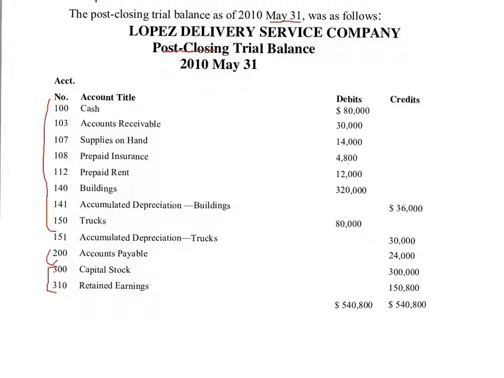Now they're listed, doesn't matter in what order, but they're usually listed in the order of the numbers of the account. Cash has a debit balance of $80,000. Accounts receivable 30. Supplies, so on. Buildings 320, less accumulated depreciation. Trucks 80,000, less accumulated depreciation. Accounts payable, credit balance, capital stock credit, retained earnings credit. Total debits equal to total credits.